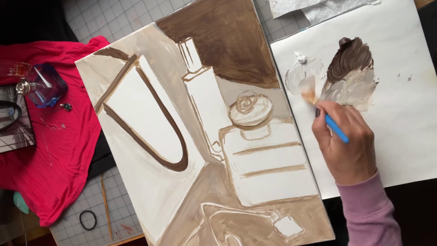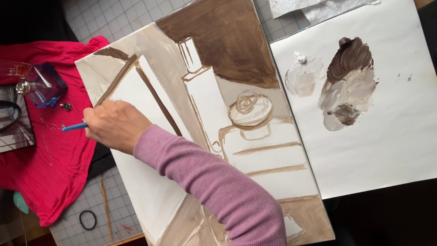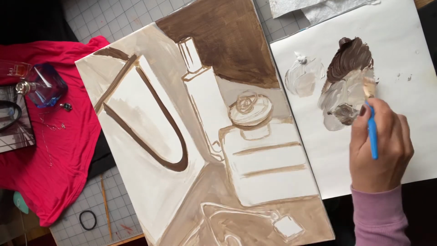Painting is so fun. Wish I could just paint all the time.